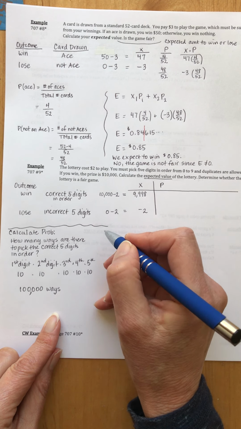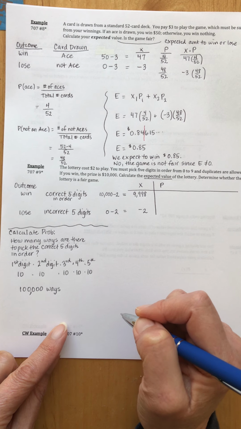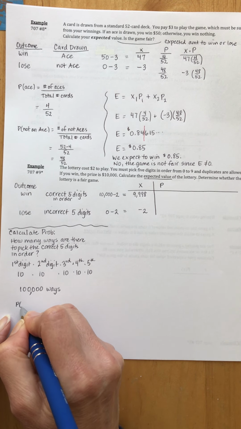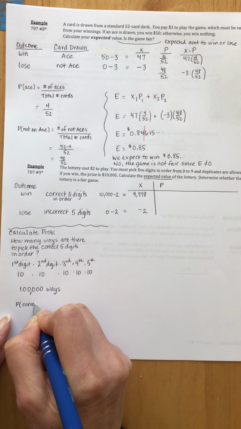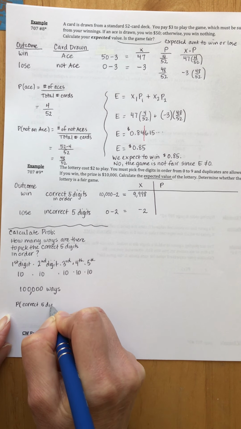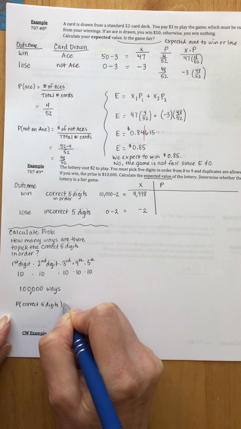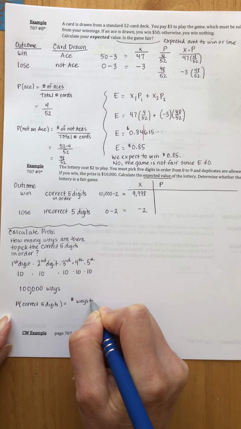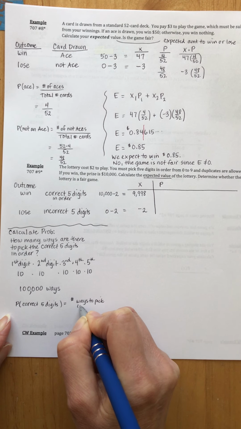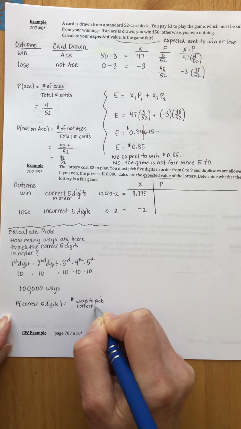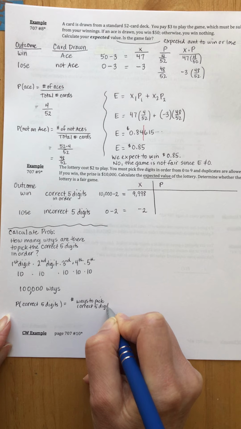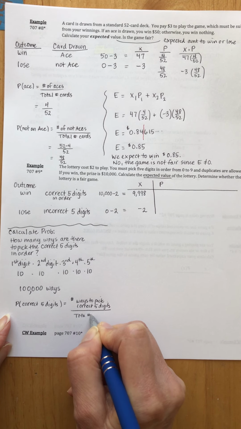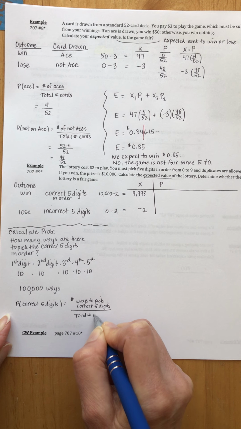So then what is the probability that we calculated the correct 5 digits? Well, the probability of the correct 5 digits is going to be the number of ways to pick the correct 5 digits over the total number of ways.